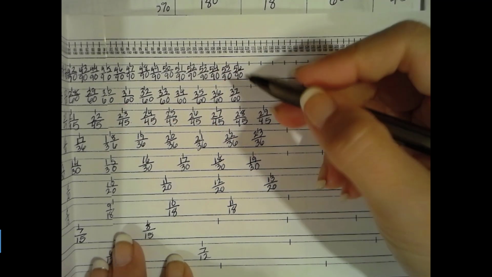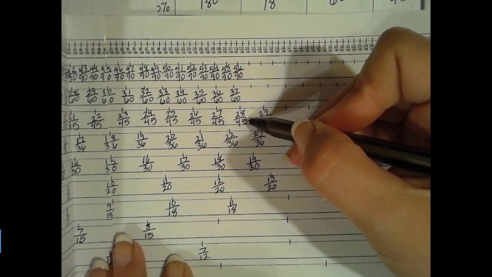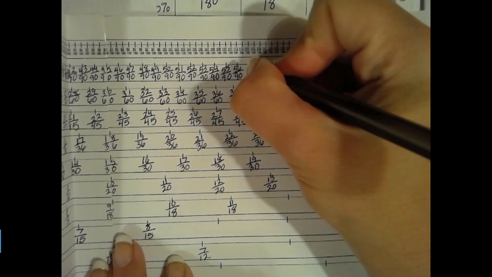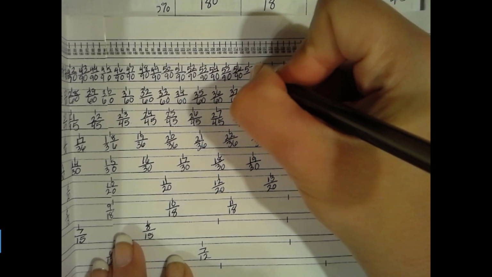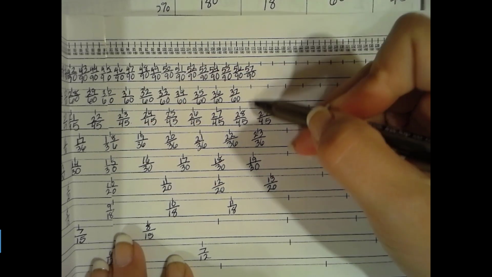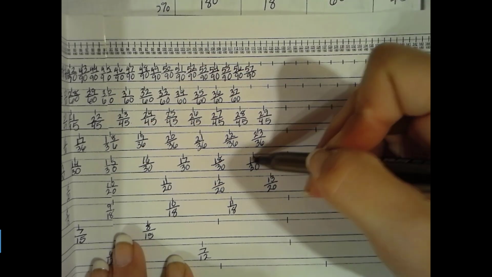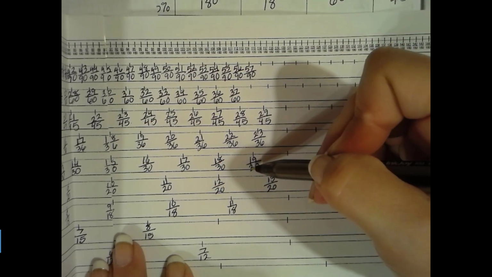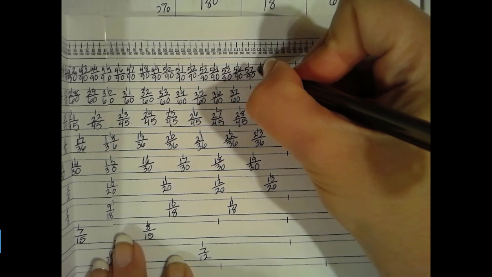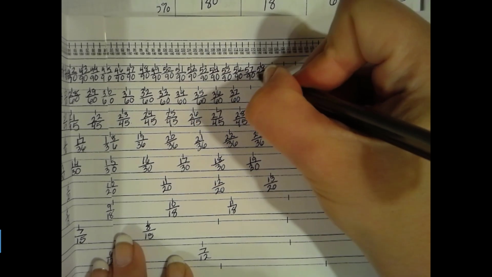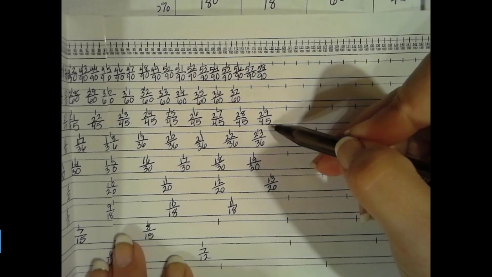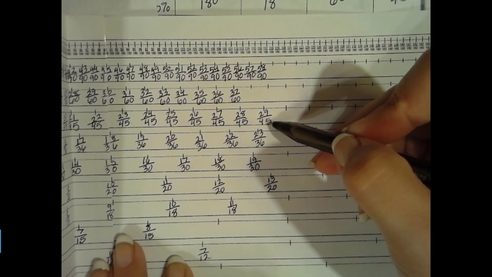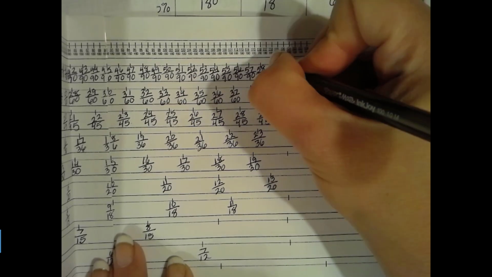56/90. That is equivalent to 28/45. That's the simplest form. 57/90 is equivalent to 19/30. That's our simplest form, or equivalent fraction in lowest terms. 58/90 is equivalent to 29/45. That's our simplest form, or equivalent fraction in lowest terms.